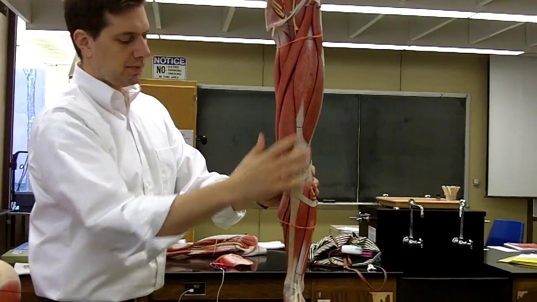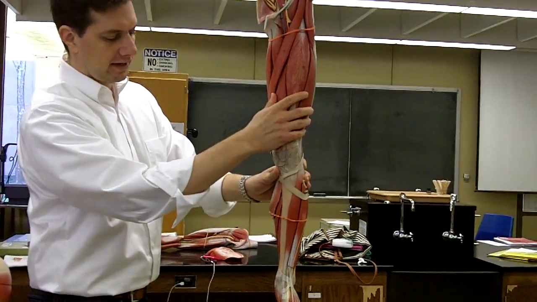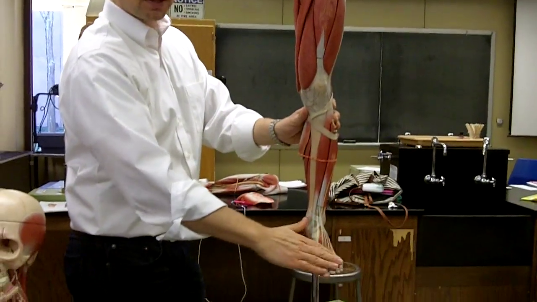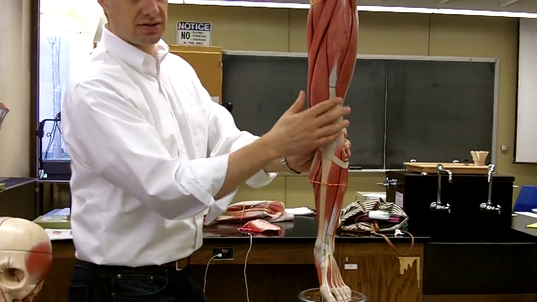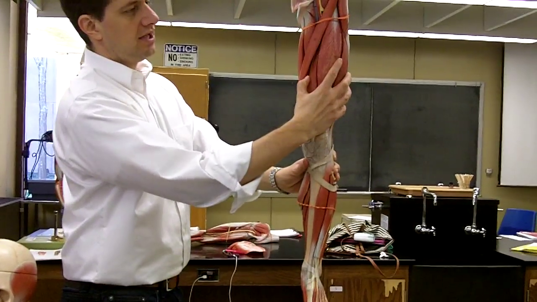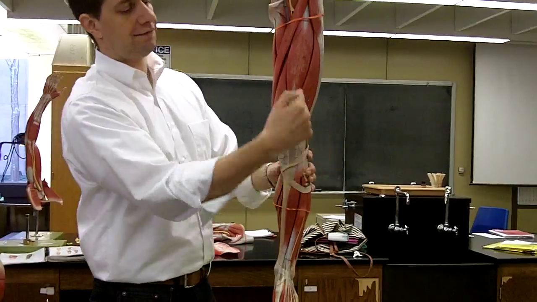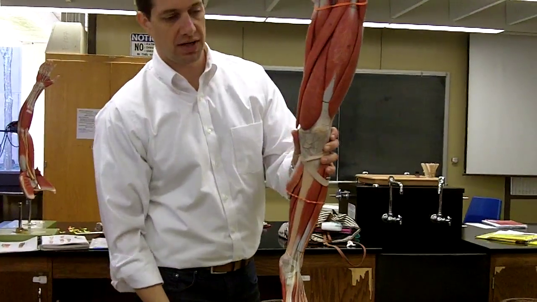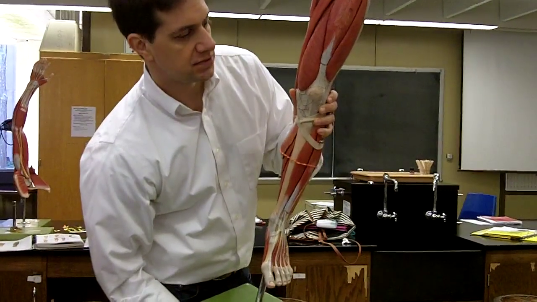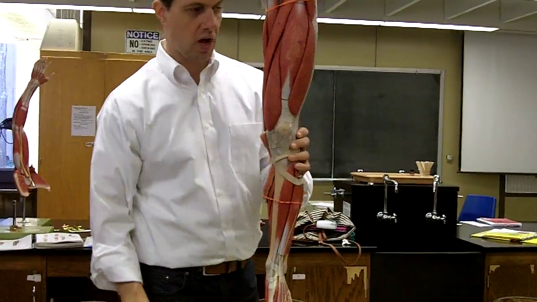Now, on the anterior part of the upper leg, remember, look at the foot. It's going to tell you where anterior and posterior is. This is the anterior part of the leg. If you look at the anterior part of the leg, these four muscles, you have 1, 2, 3, and then a fourth one that's deep to this, that makes up what we call the quadriceps muscles. So those four together form what we call the quadriceps.